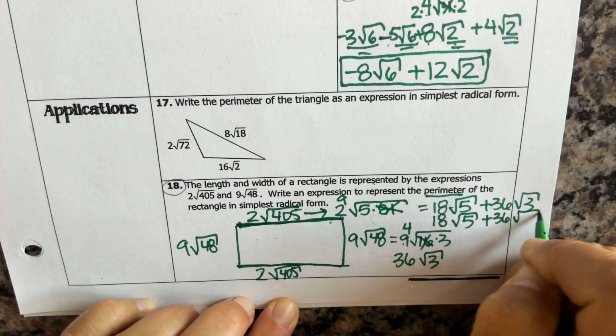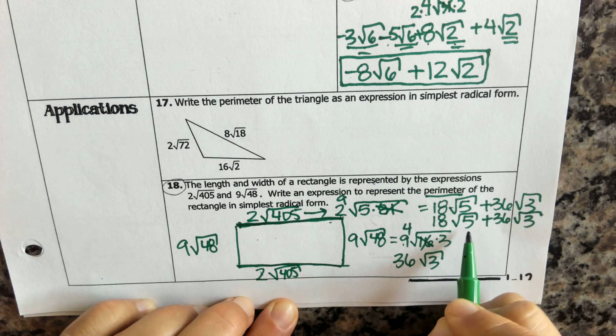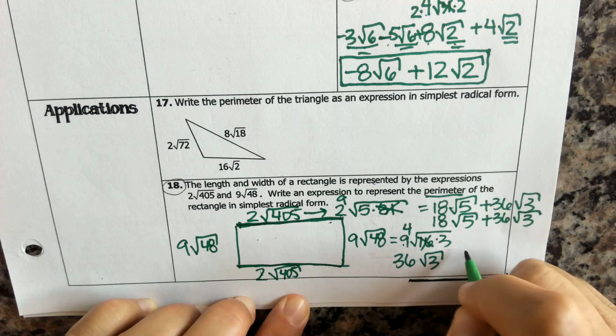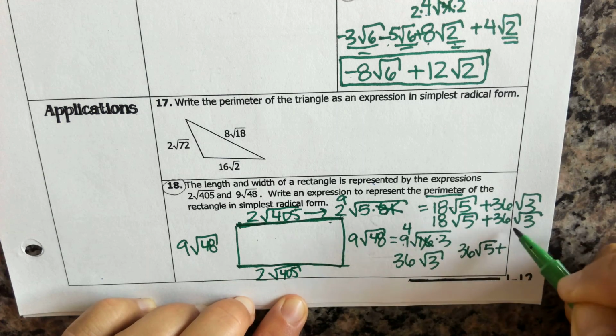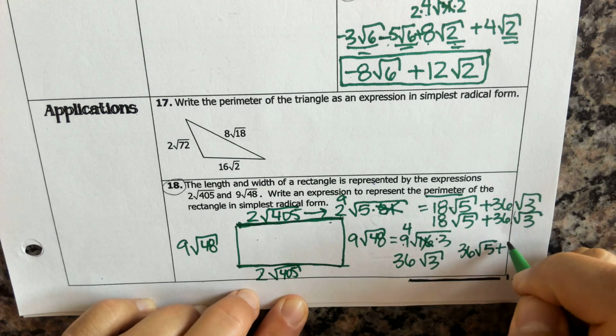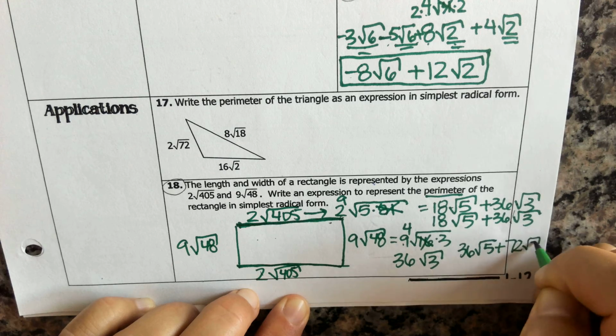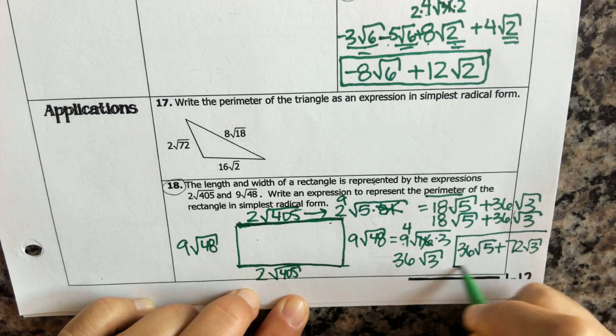Okay, so I'm just adding these up. So all together I want to know how many radical 5s I have. So I can add 18 plus 18, so that's 36 radical 5 plus, and now I have 36 radical 3 and 36 radical 3. So these two I can put together, and that would give me 72 radical 3. And that's it. That would be my final answer.